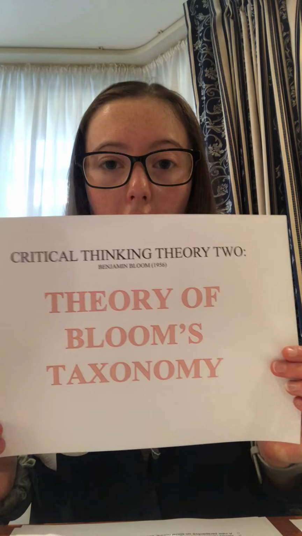The second theory of critical thinking is Bloom's taxonomy. This was developed in 1956 by Benjamin Bloom. The concept is a 6-tiered model of classifying thinking. It includes 6 levels such as create, evaluate, analyse, apply, understand, and remember. There are also 2 dimensions.